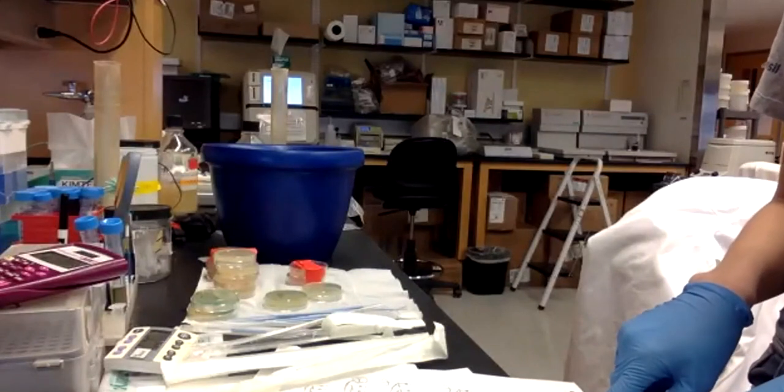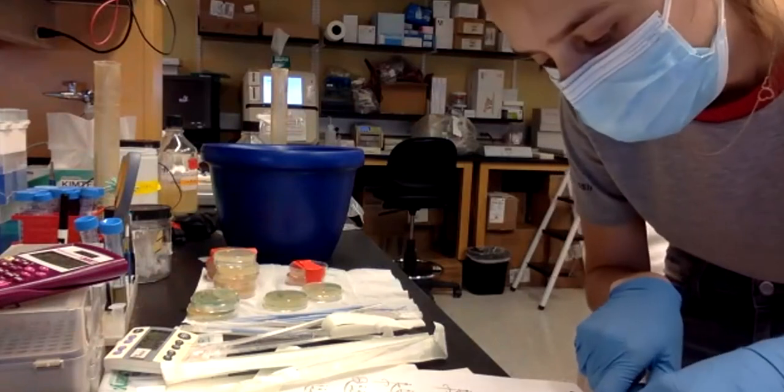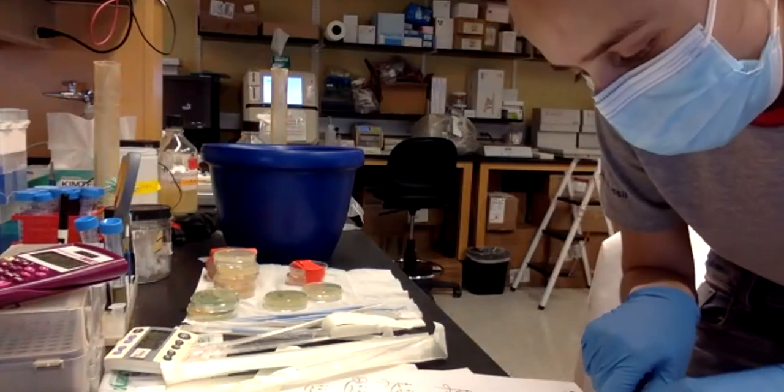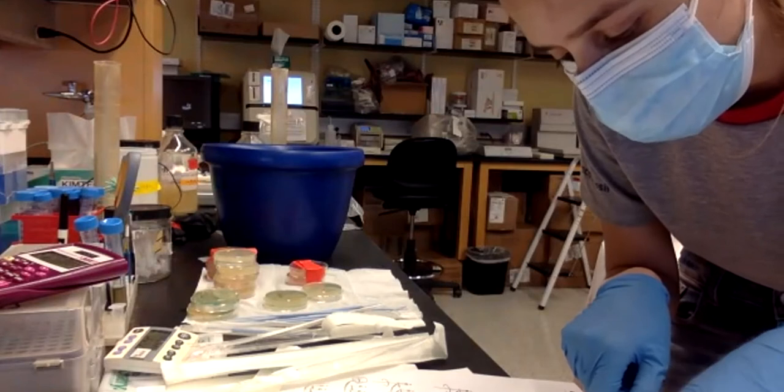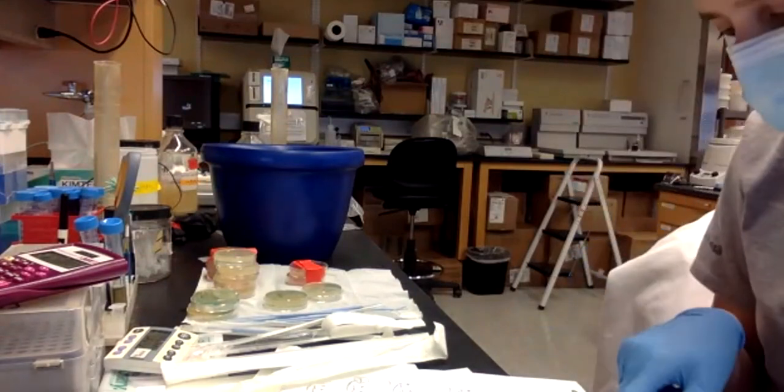I did this. Okay, now what I'm going to do is add the donor plasmid to tube A. So you should be writing it down so that then you know what to expect.